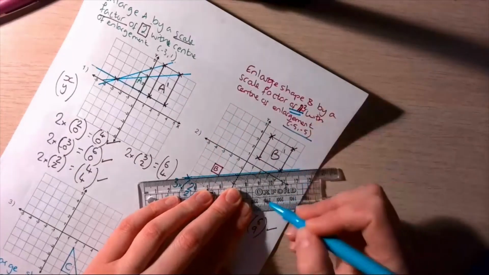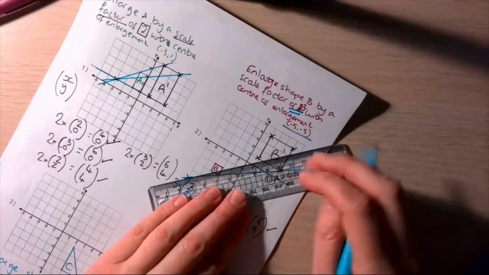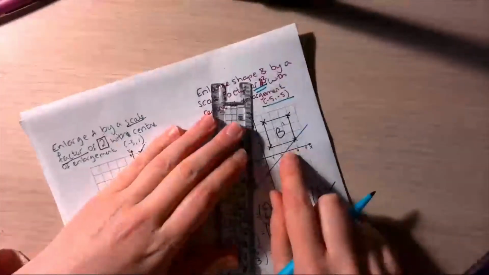Now this check is particularly helpful because when we go a little bit further with this topic, what you're going to find is that we use this for something else as well.